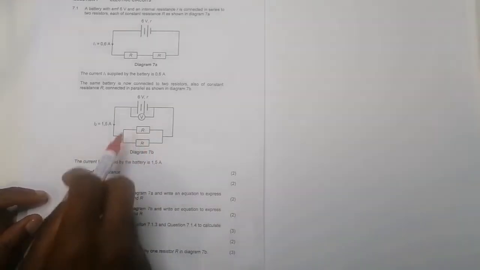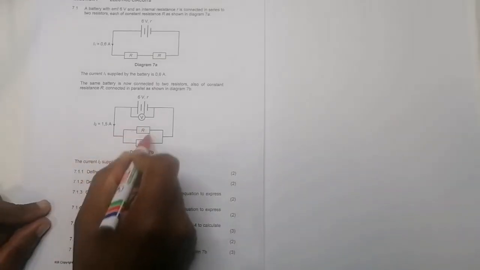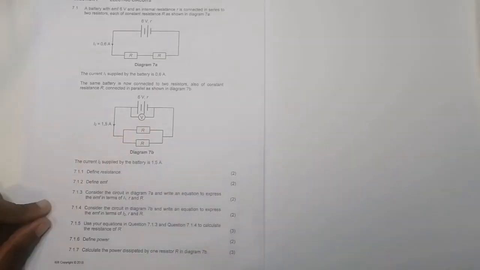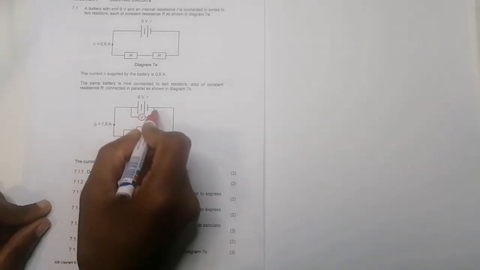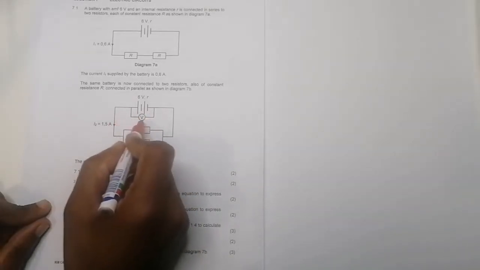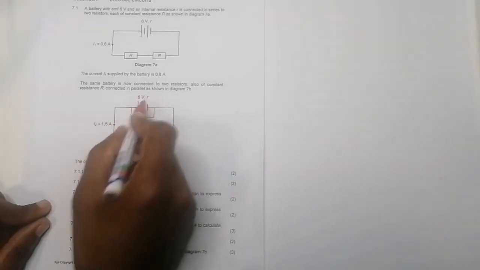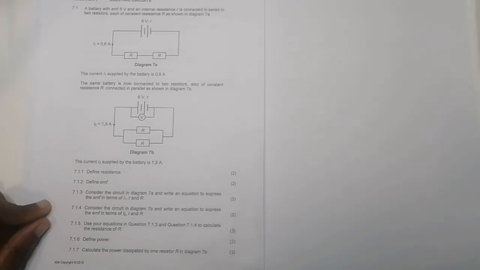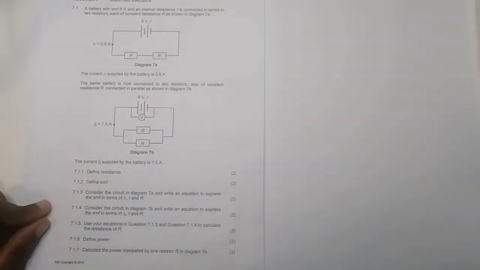In 7B, we don't know what the voltage is there, and please don't say that it is the EMF, that the voltage there is 6 volts, because the external voltage will be the difference between the EMF and the voltage across our internal resistor.